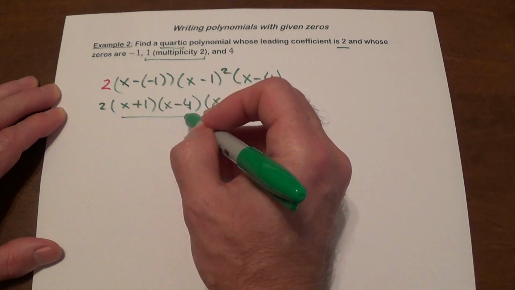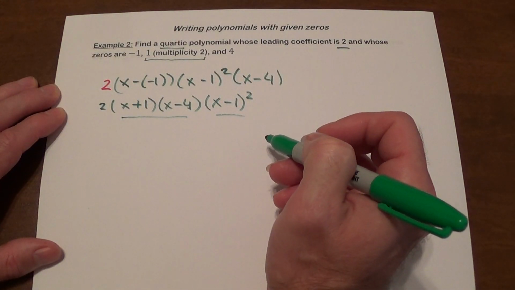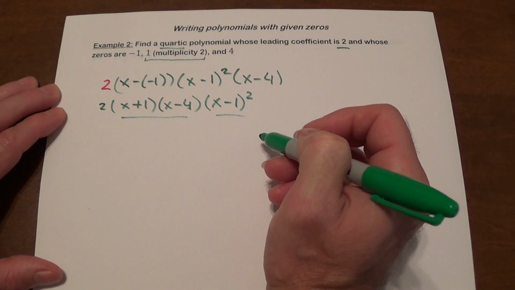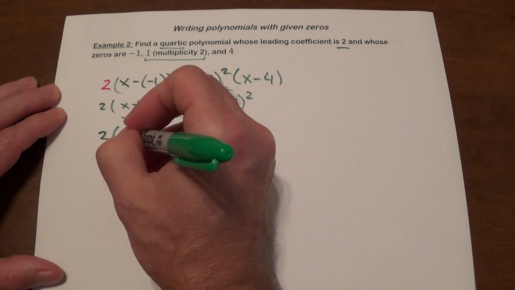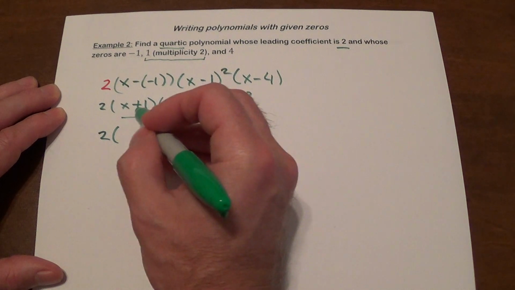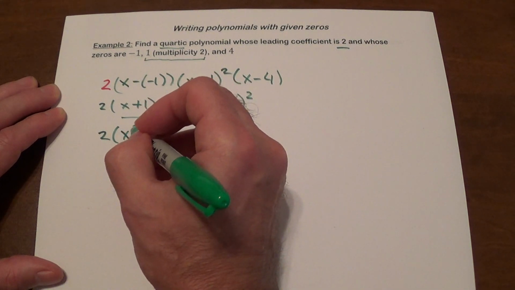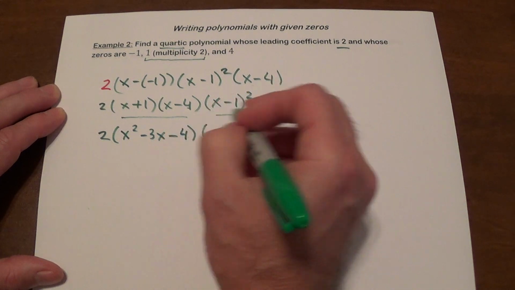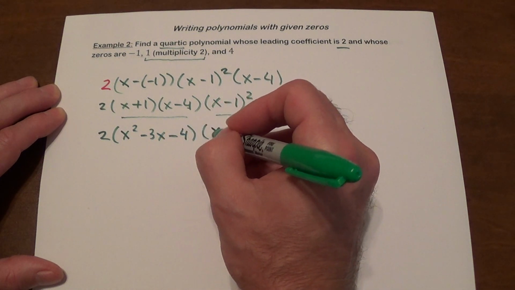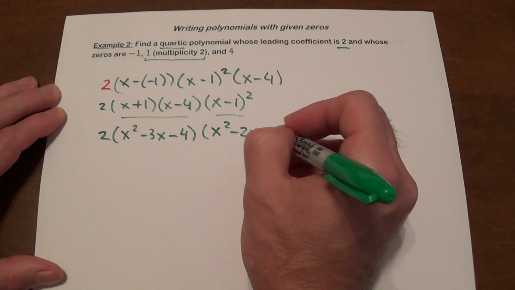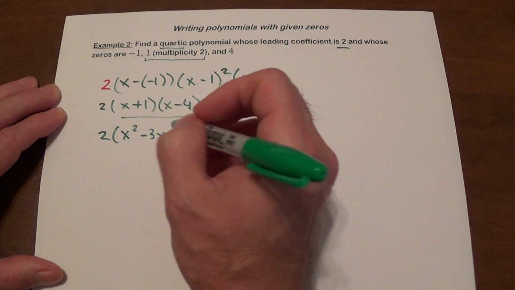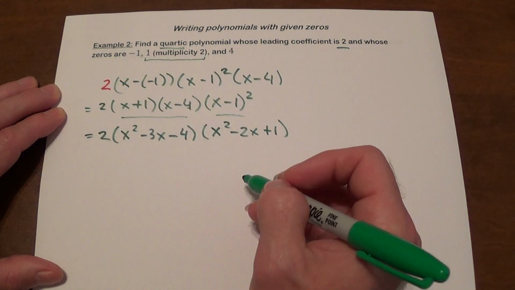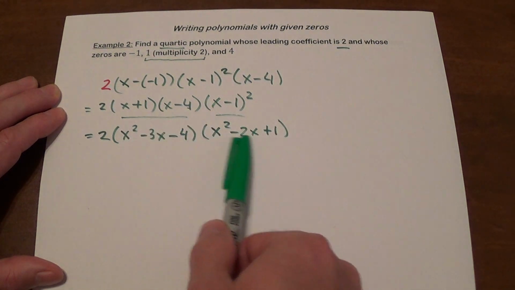This way I can FOIL these two and expand that. It's going to make it a little easier. So what am I getting? I'm getting 2 times, when I multiply these two, x squared minus 3x minus 4. And when you expand this, you're getting x squared minus 2x plus 1. Okay? So what are we going to do now? Well, now we're going to multiply these two.